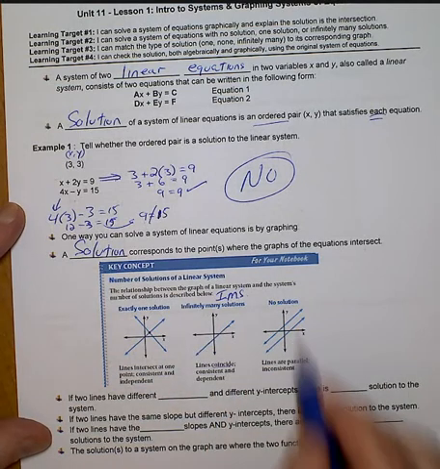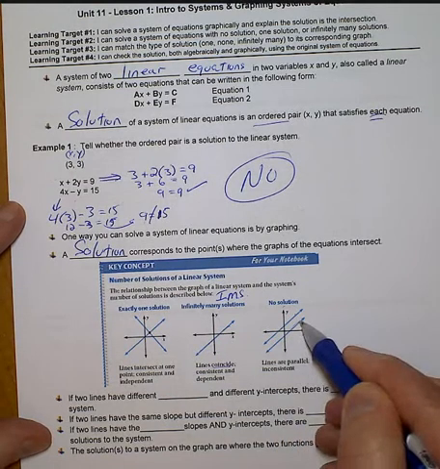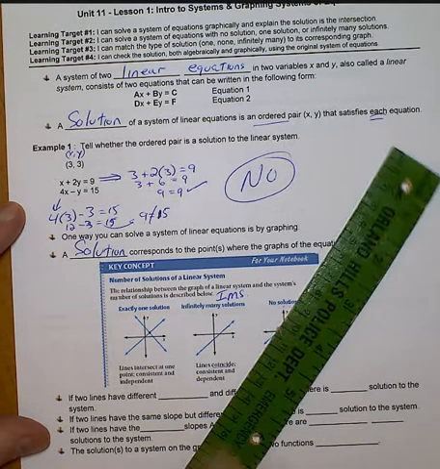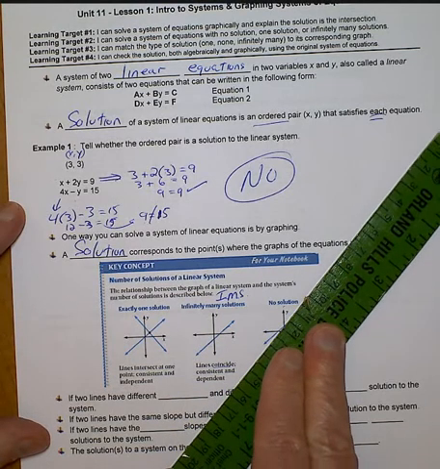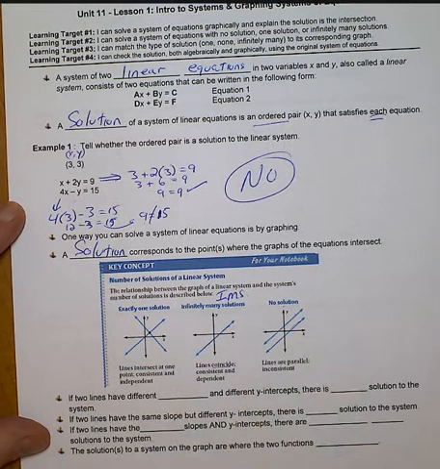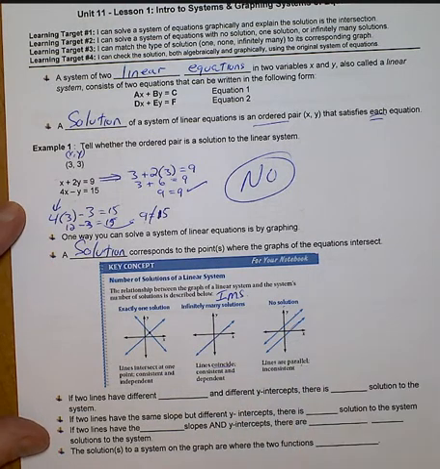And then there are no solutions. When you graph a line and another line is parallel. Parallel meaning it's never going to touch. If it wasn't parallel, it would touch. But if it's parallel, it's no solution. They never intersect. No solutions, lines are parallel.